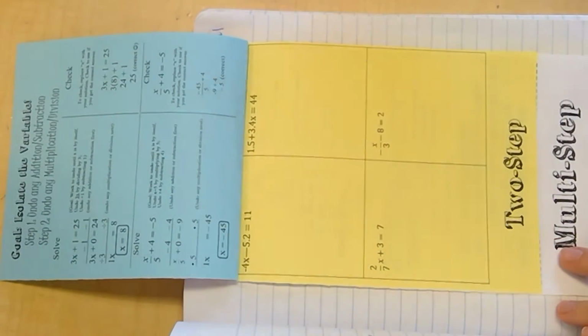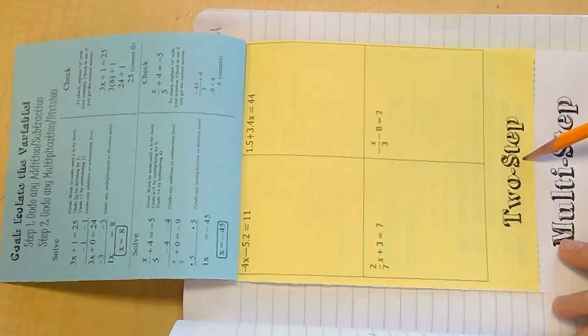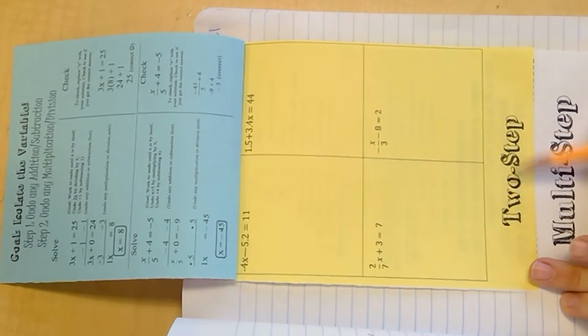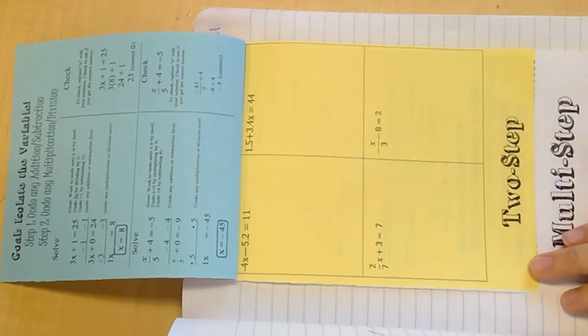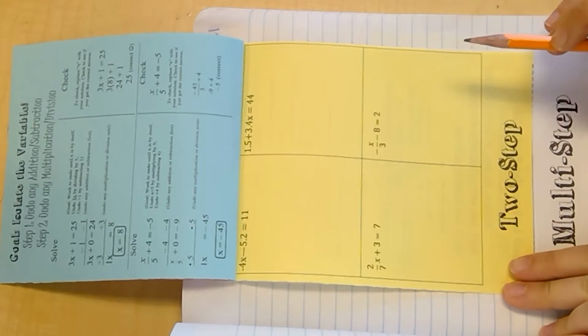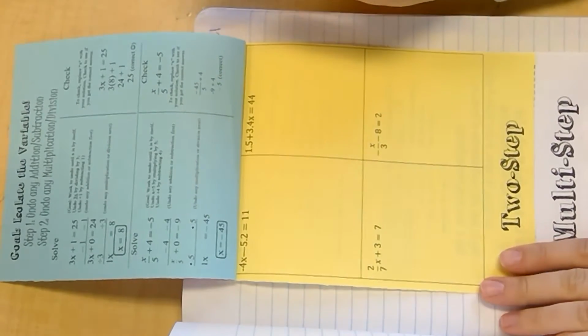Okay, this video is for if you need a little bit of extra practice or a reminder about our two-step notes that we took yesterday. So yesterday we talked about two-step equations, which is kind of combining the one-step addition and the one-step multiplication equations that we learned about before fall break.